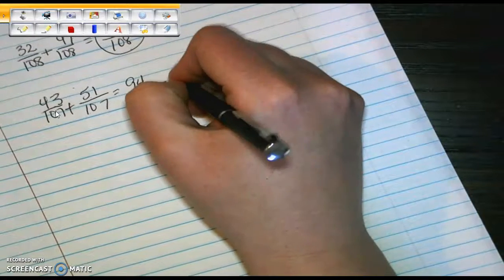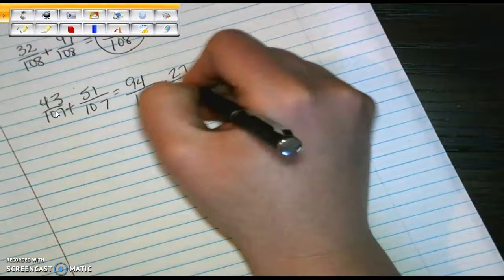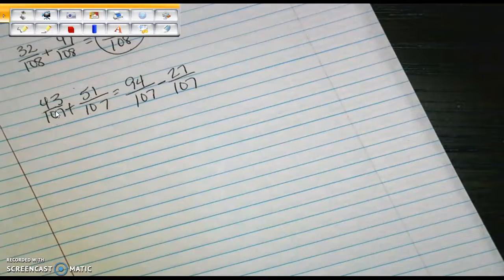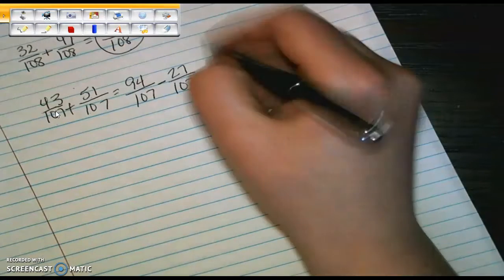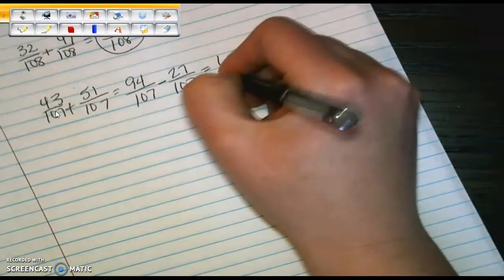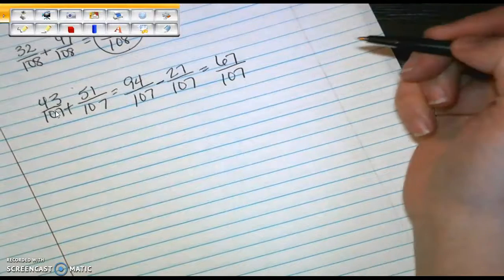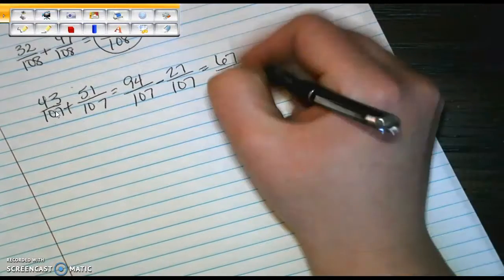So how many are there? There's 27 out of 107. So I need to subtract that out. So 94 minus 27 is 67 out of 107. And again, if that doesn't reduce, then that is my answer.